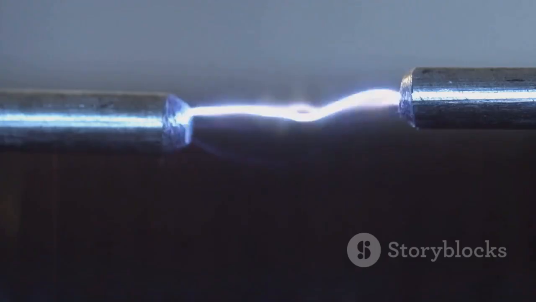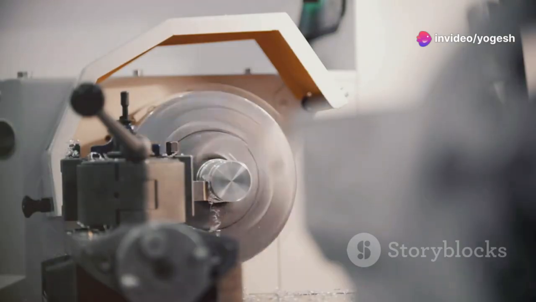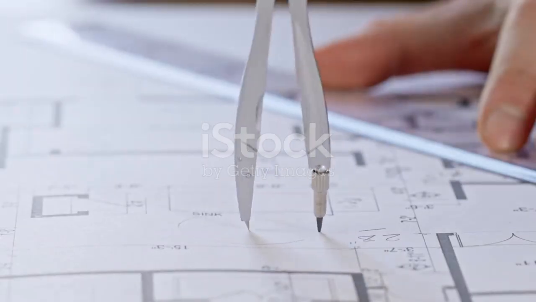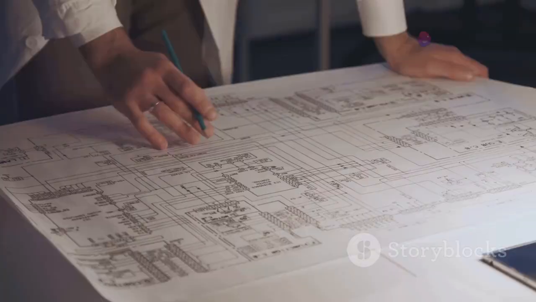Let's recap. Concentricity ensures perfect alignment of cylindrical features. It's vital for smooth rotation, balance, and easy assembly. On drawings, look for the bullseye symbol in the feature control frame. The frame tells you what's controlled, the tolerance, and the datum.